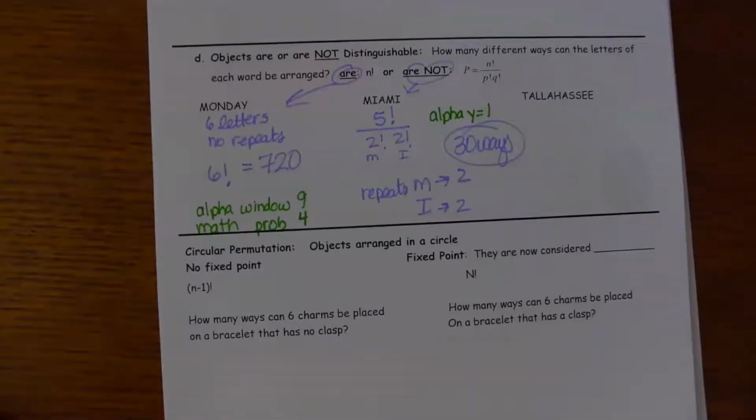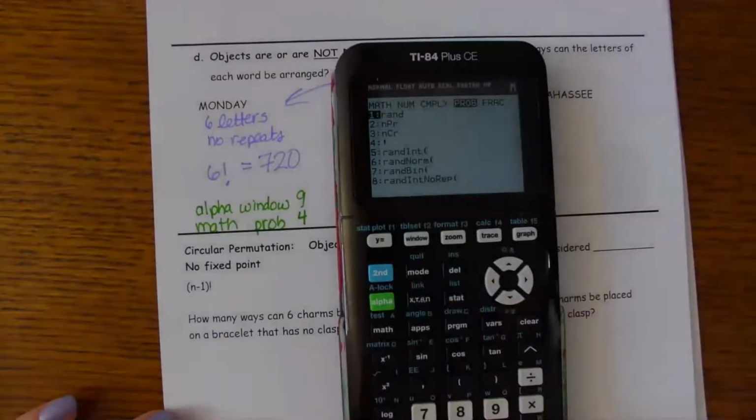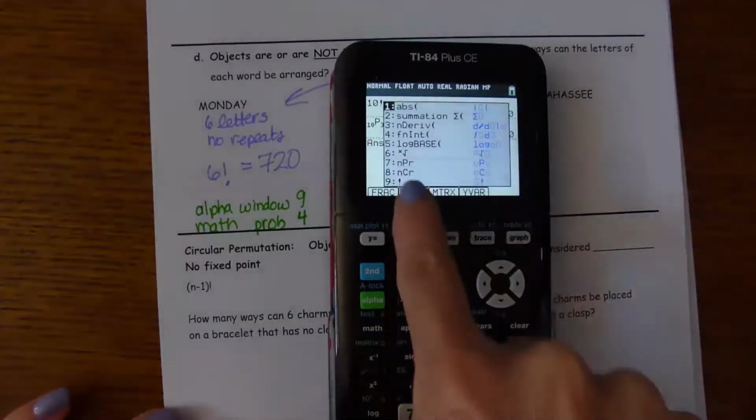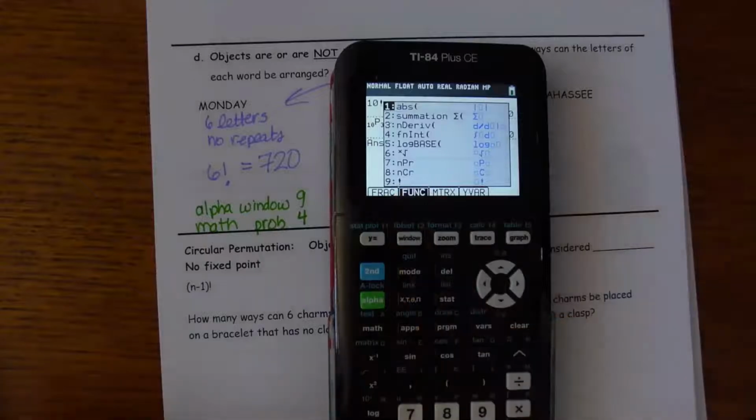Okay, what do you need? Okay, when you go to the alpha window, it's going to be either 7, 8, or 9 today.